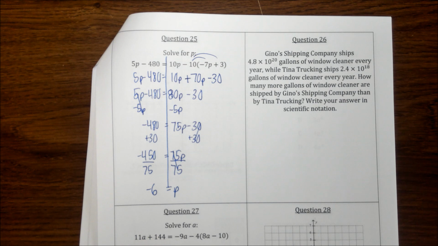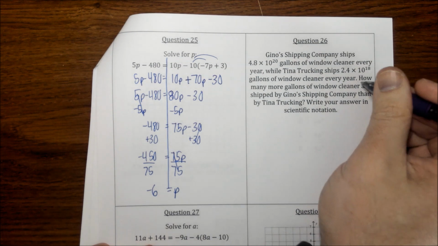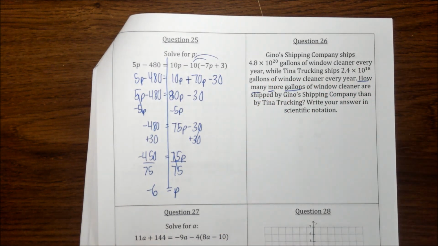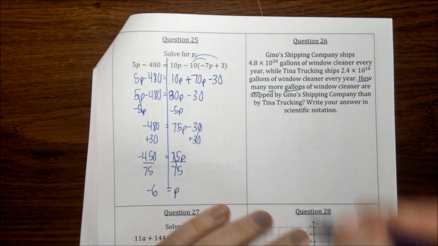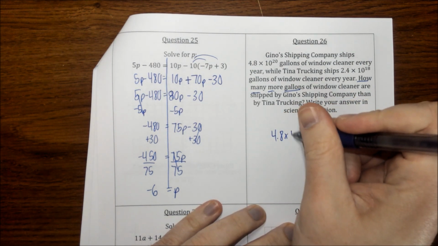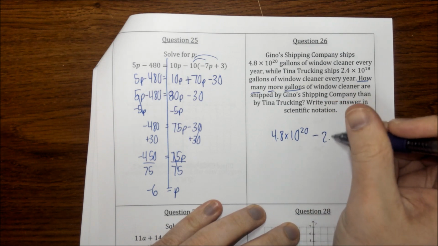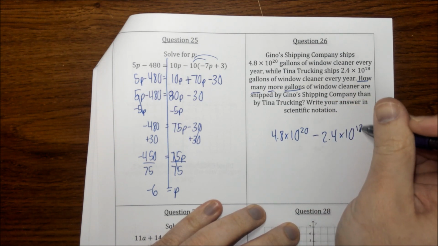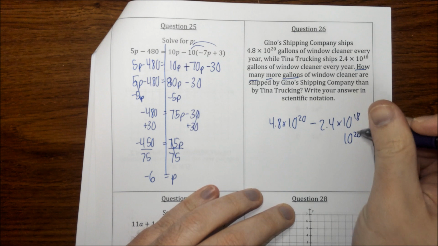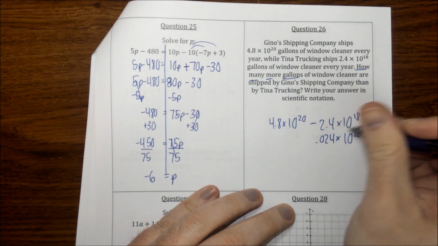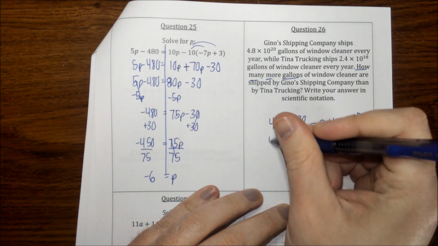Question 26. Geno Shipping Company ships 4.8 times 10 to the 20 gallons of window cleaner every year, while Tina Trucking ships 2.4 times 10 to the 18 gallons of window cleaner every year. How many more gallons are shipped by one company than another? How many more means we need to subtract. So we need to subtract 4.8 times 10 to the 20 minus 2.4 times 10 to the 18. Can't subtract unless the exponents match. So when I make this get higher, I make this get lower.